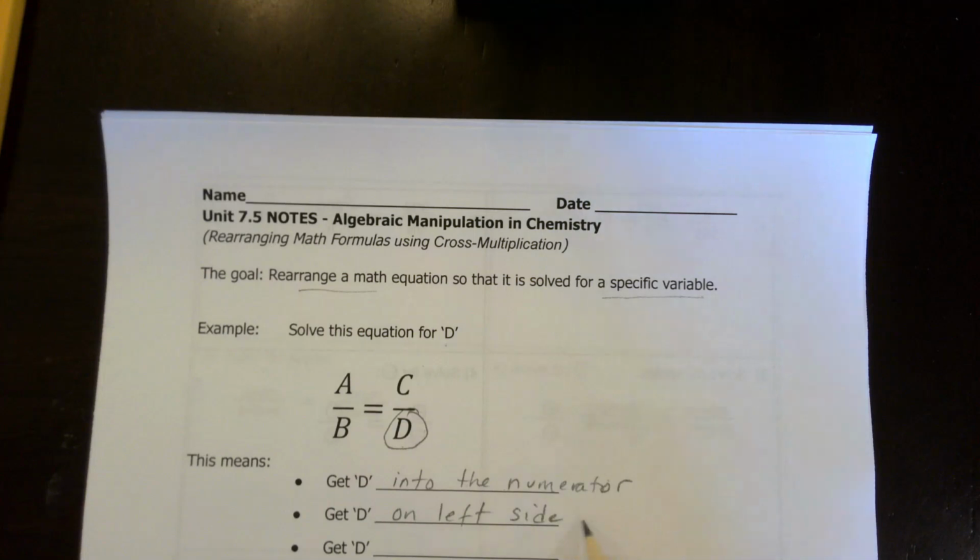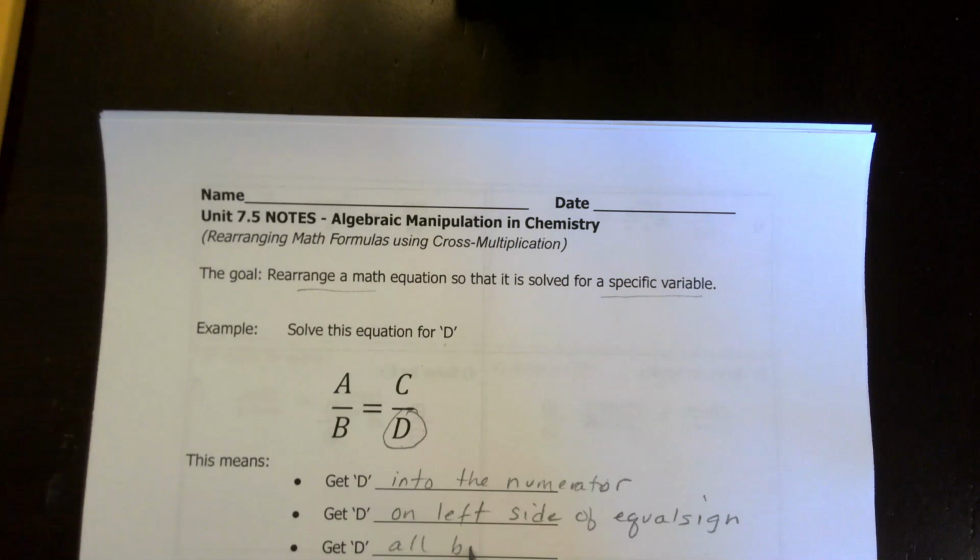It doesn't have to be, but most people prefer to see it this way. So we want to put D on the left side of the equal sign, and we want to get D all by itself. We don't want A or B or C to be on the left side of the equation.